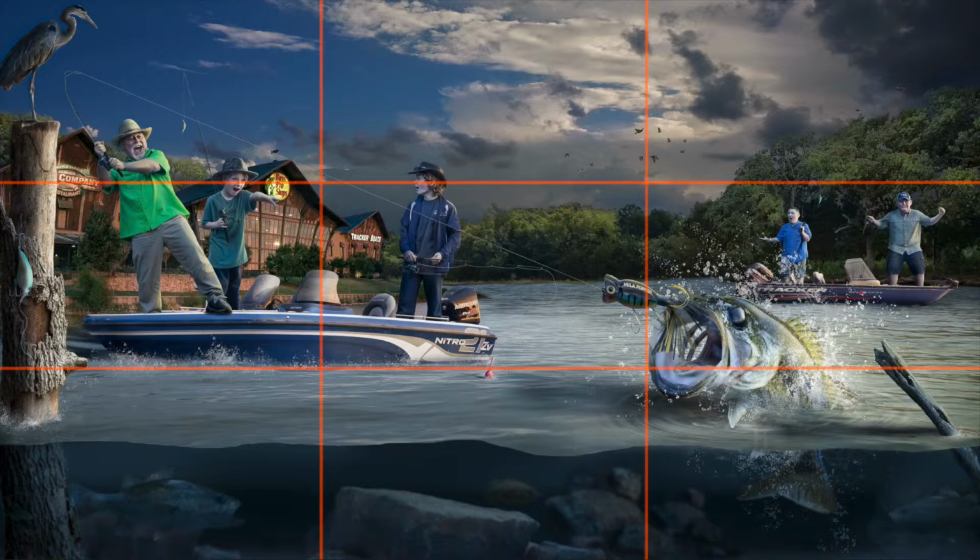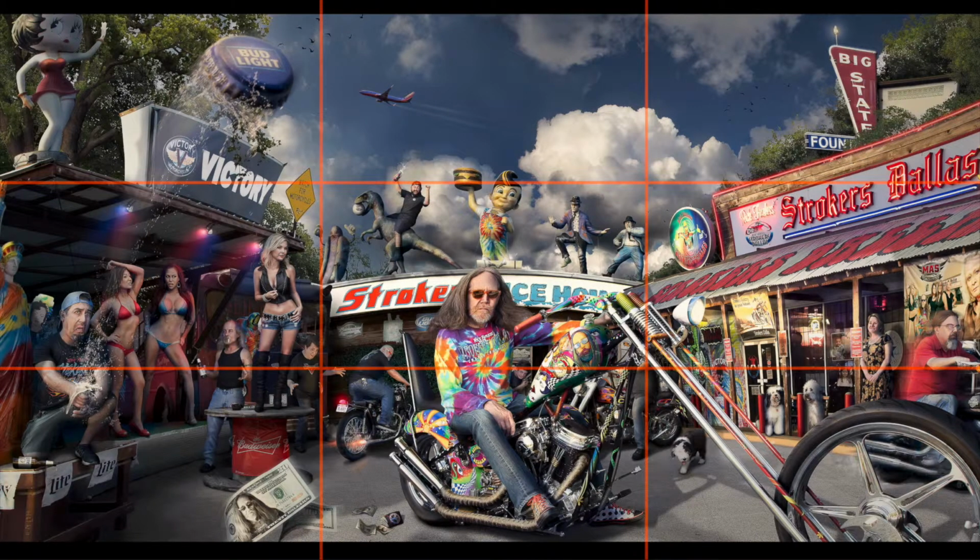All right. Now moving on to my Rick Fairless's world, which was a portrait that I did for Rick Fairless to put in his office there at Strokers, Dallas. This is definitely a rule breaking composite. All right. So this, keeping with the motorcycle theme, we are breaking all the rules with this composite.